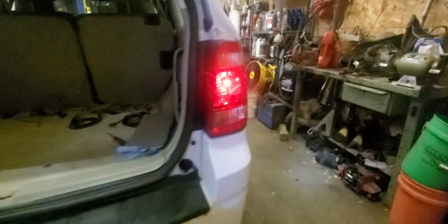As you can see, the bulb is working now. And let's do the tail light. Tail light is on, and this is on.